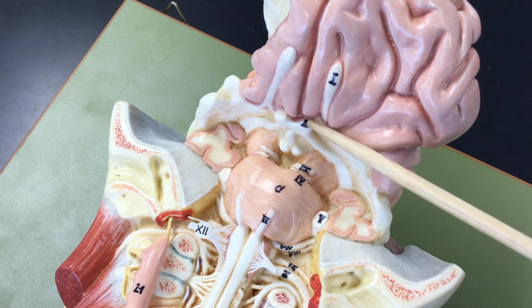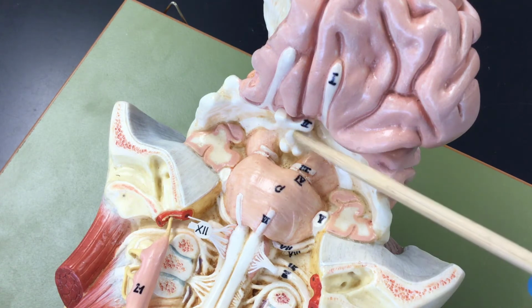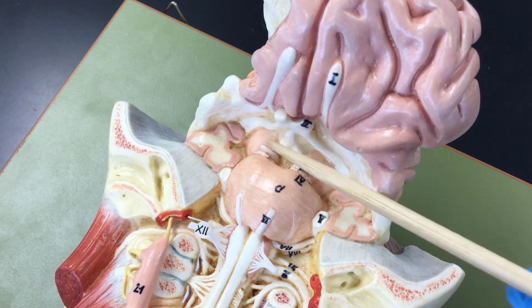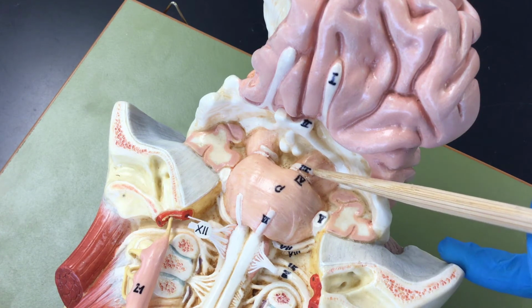Cranial nerve 2 here is the optic nerve, and the optic nerve is going to come and cross here at the optic chiasm. This is where it crosses. You can see our little mammillary bodies down here, and this is where the infundibulum would be, so the pituitary would be sitting right there. Next we have cranial nerve 3, which is the oculomotor.